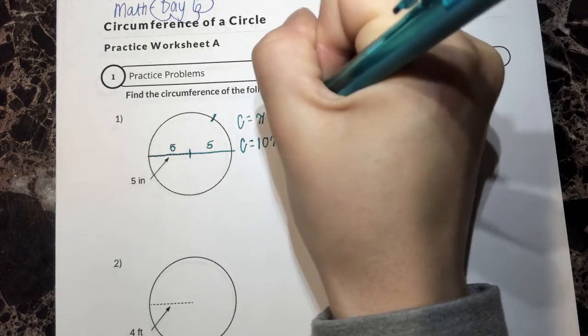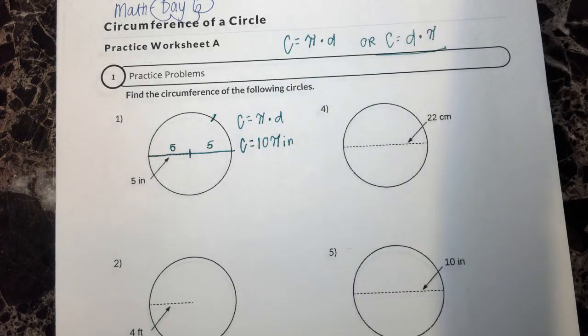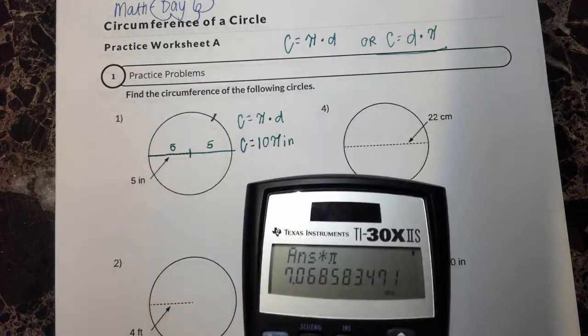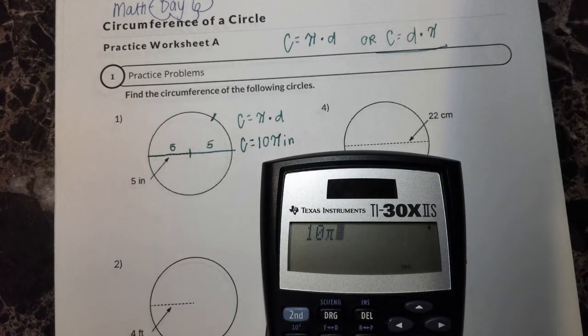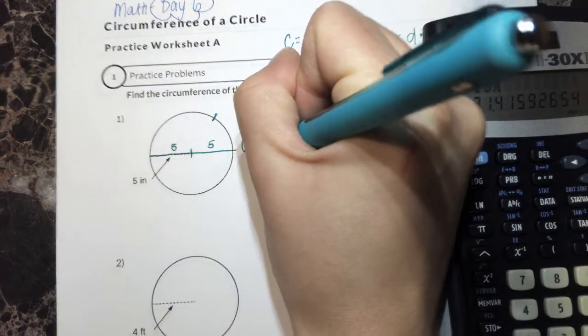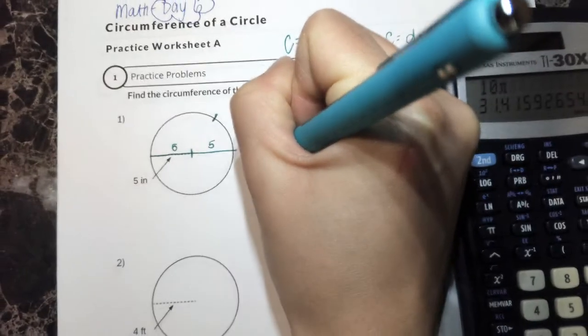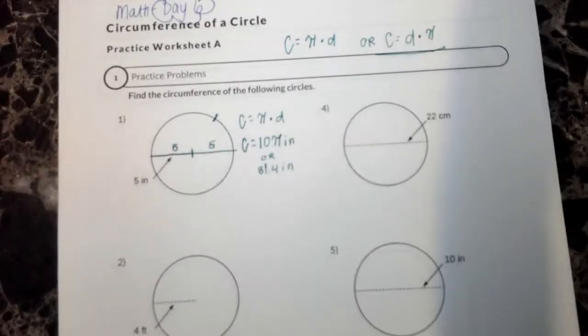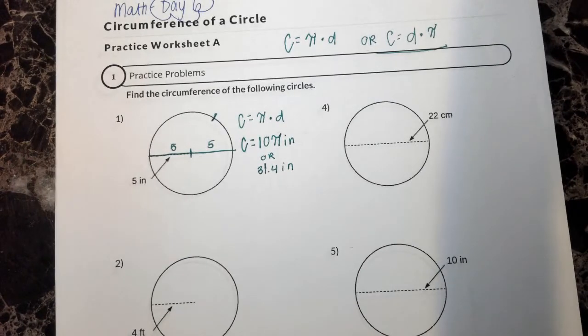Now, you're only using one dimension, it's perimeter, so it's just inches. You don't put a square or anything. Or you can use your calculator and do 10 times pi, and round to the nearest tenth, we would get 31.4. Just inches, 31.4 inches. Okay. All right, let's do number 4 together.